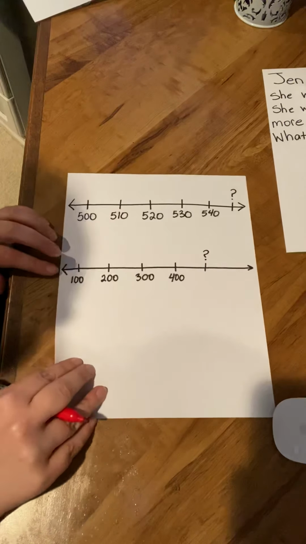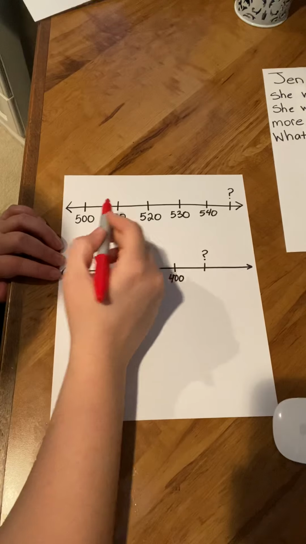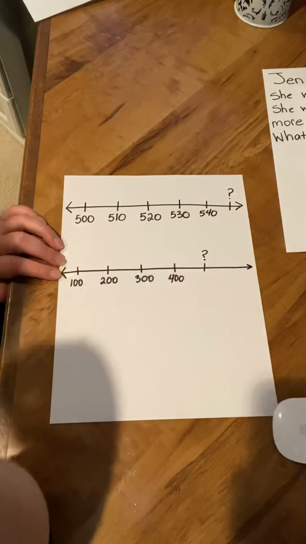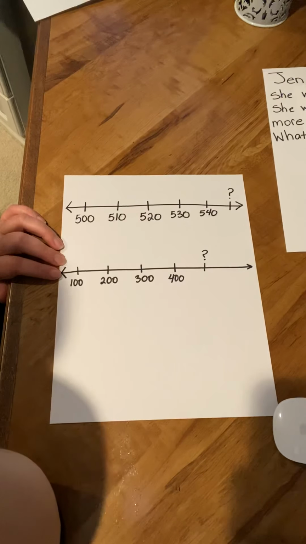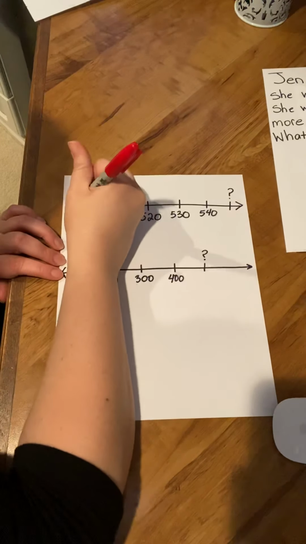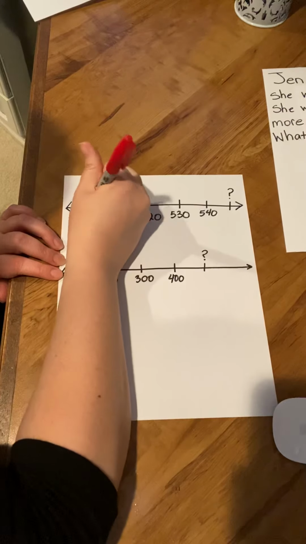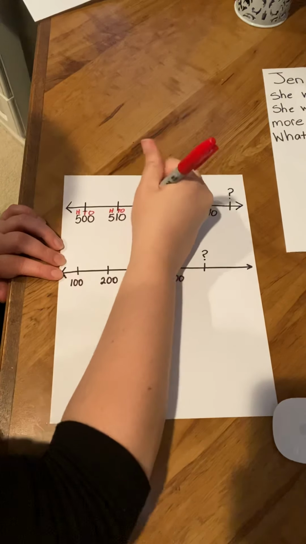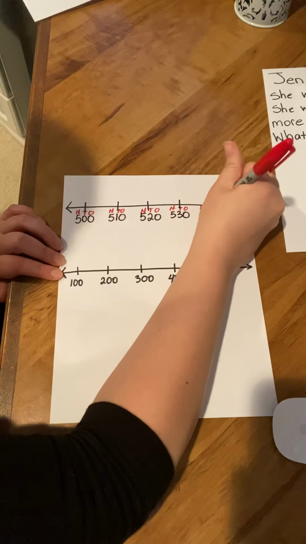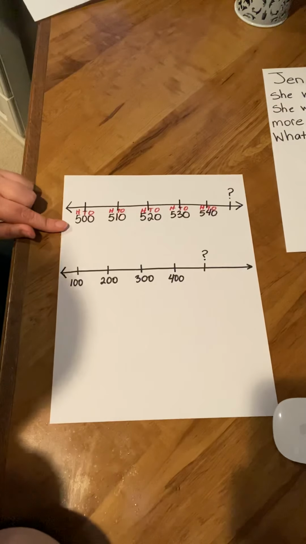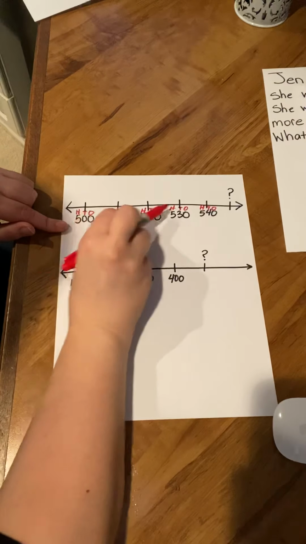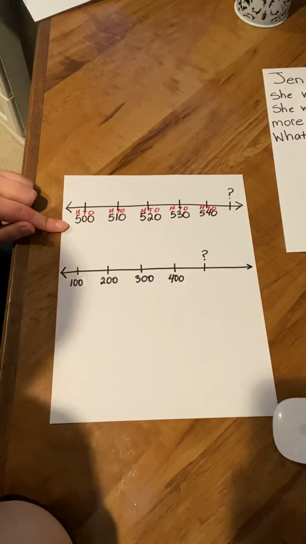Okay, I'm going to read it to you. 500, 510, 520, 530, 540. Any patterns emerging that you notice? I notice, again, if I put my place value on, HTO, and I'm going to start with my greatest place value, which is the hundreds place. And I see all of the hundreds places have a 5. 5, 5, 5. That's a pattern.